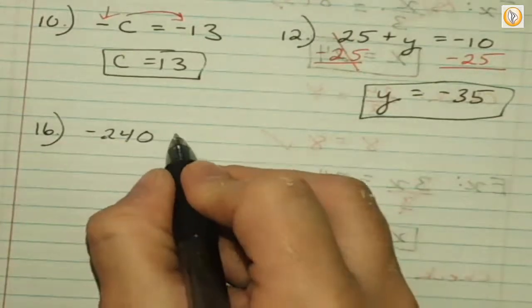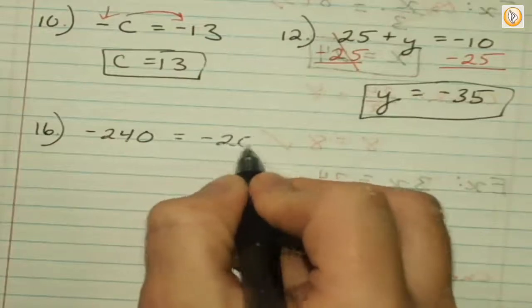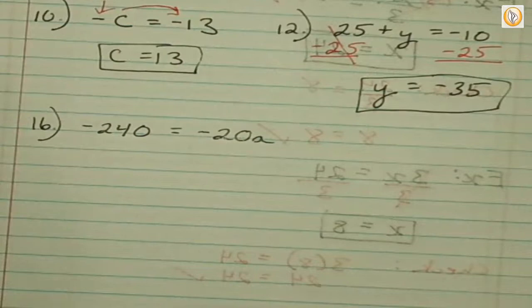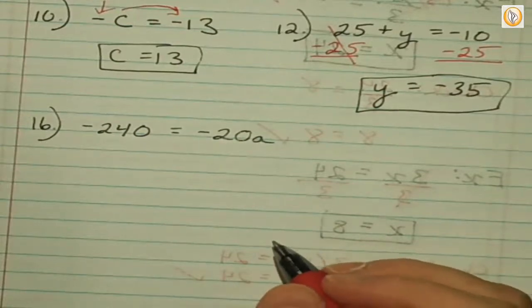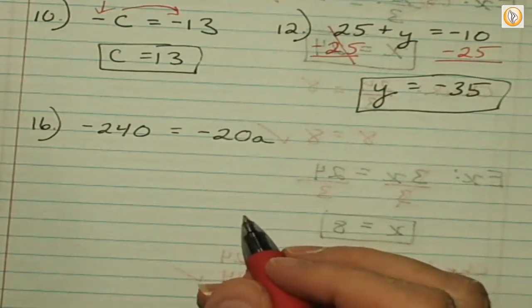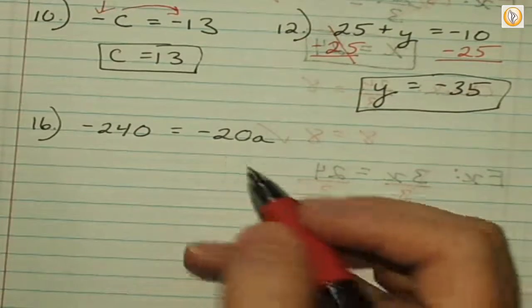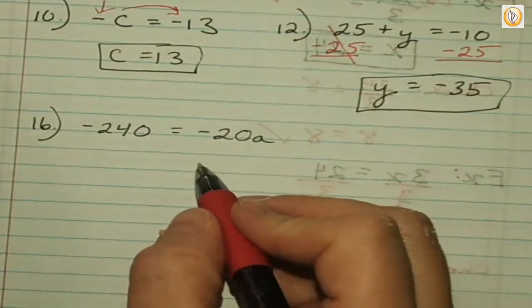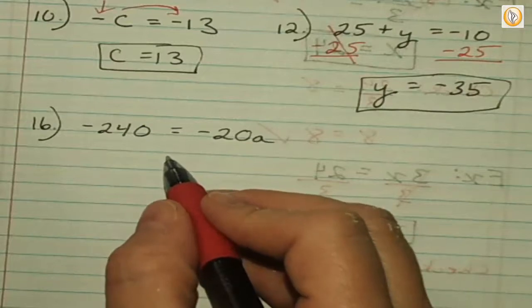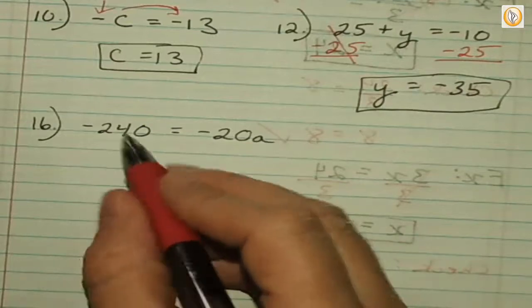Negative 240 equals negative 20a. Joanne, who are you? I'm A. Okay, who's the intruder? 20. Or negative 20. What's the front door? The equal sign. And who's the cop? Negative 240.